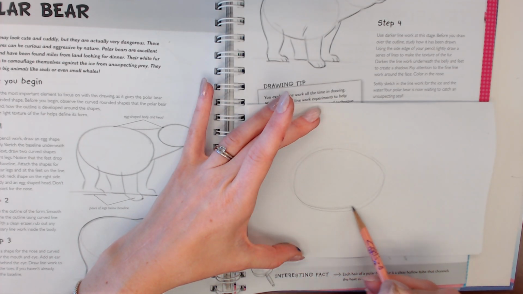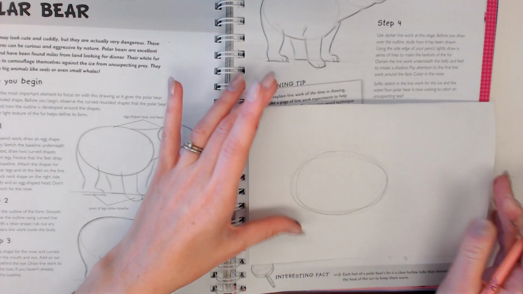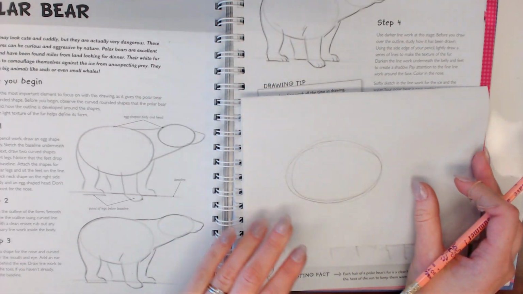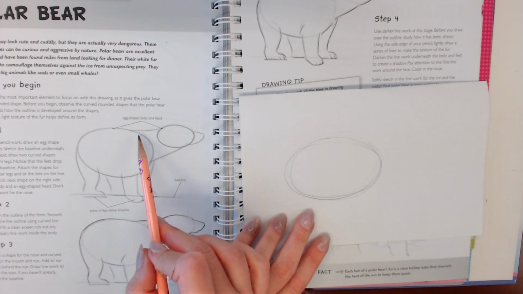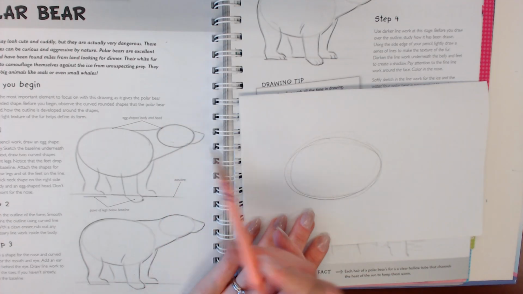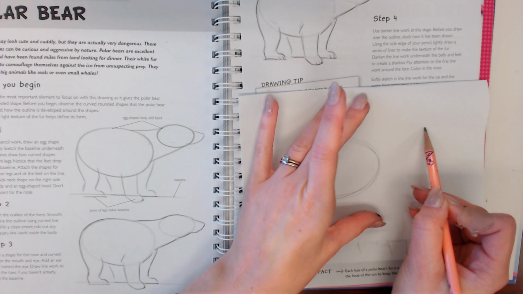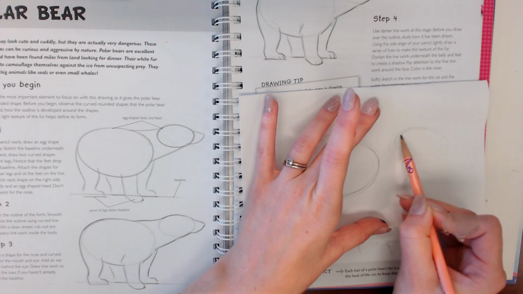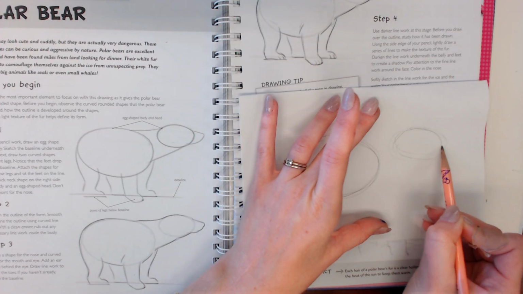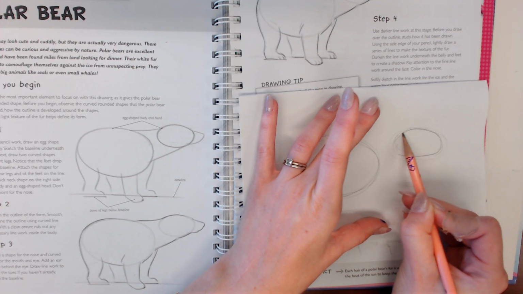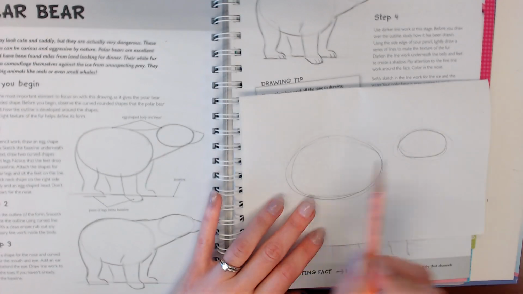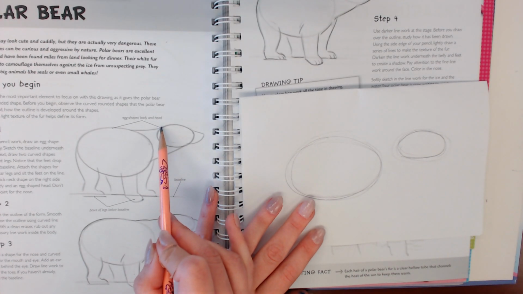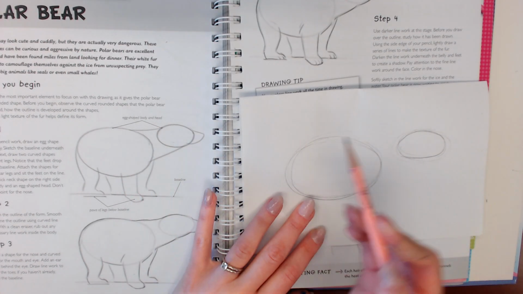And see, it's sketchy, which means it's a little messy. And it's light so that I can erase it later. Now I'm going to do the head. I usually do the head pretty quickly in the drawing. So I'm going to go ahead and do the oval for the head. Now we'll go ahead and use simple lines to connect the head to the body.